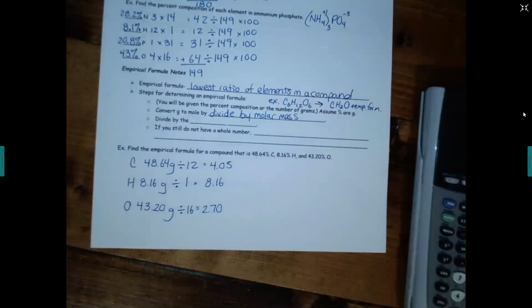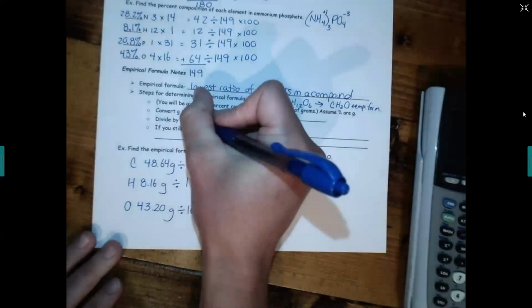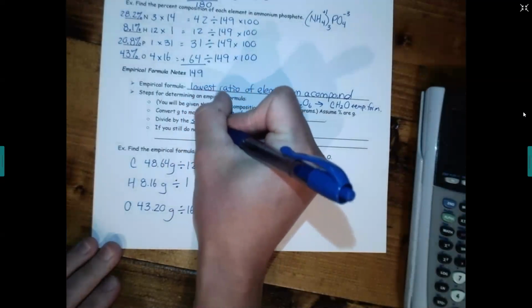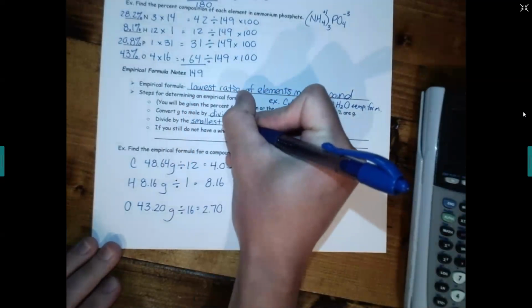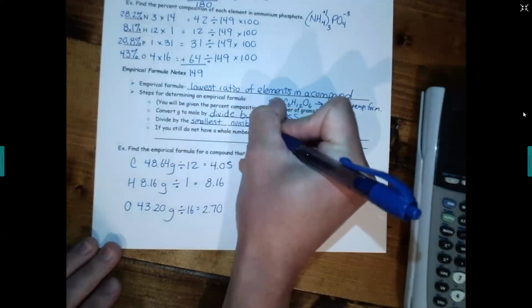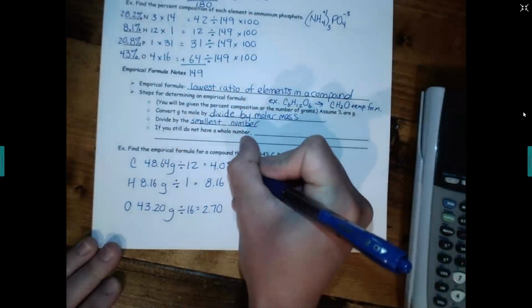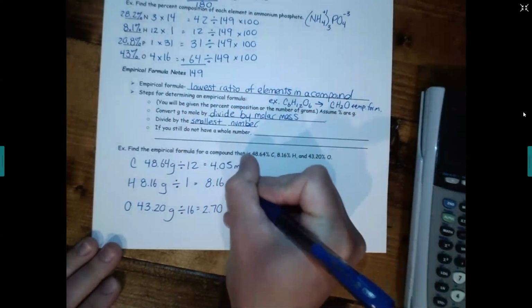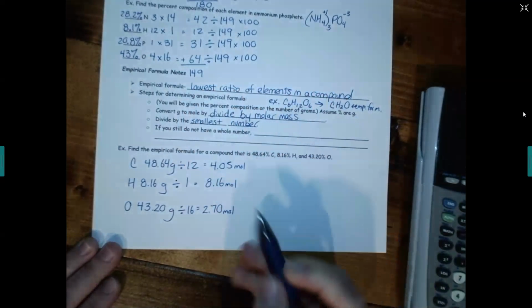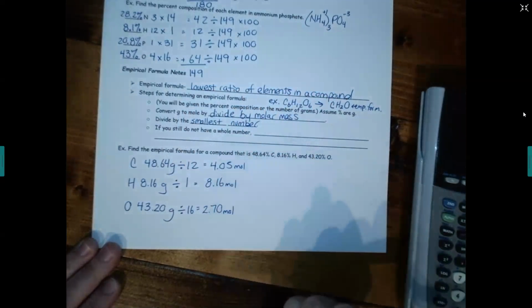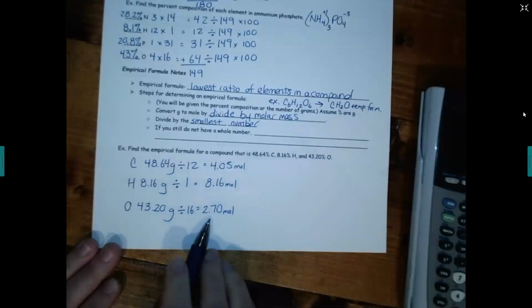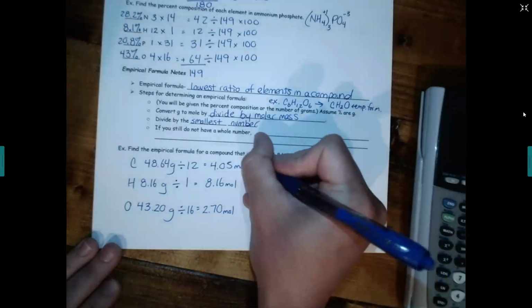All right, step number 3, divide by the smallest number. Now, when I say divide by the smallest number, we just converted all of these into moles. So which one of these is the smallest? It's 2.7. So we're going to divide all 3 of these by 2.7.